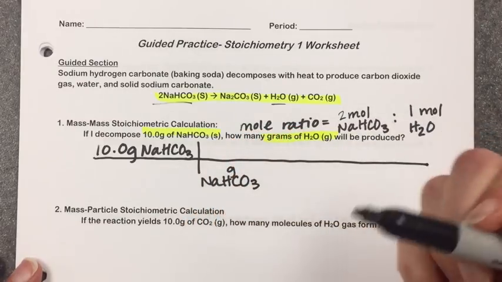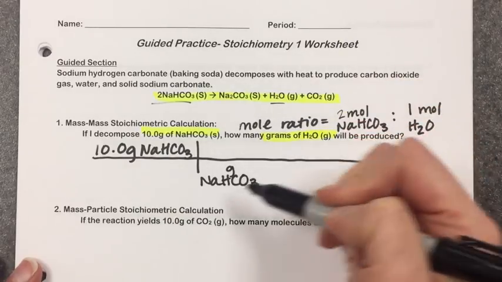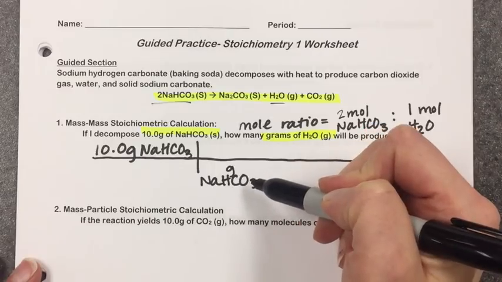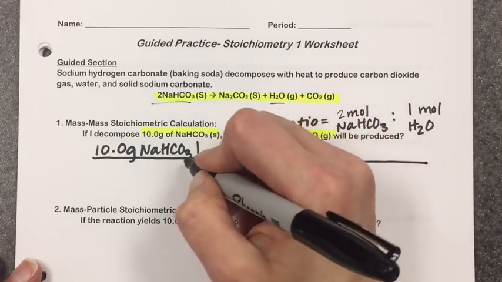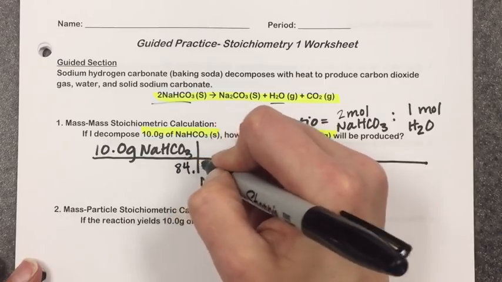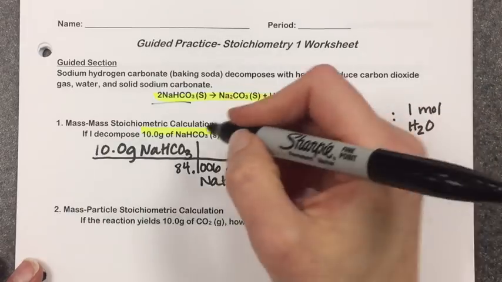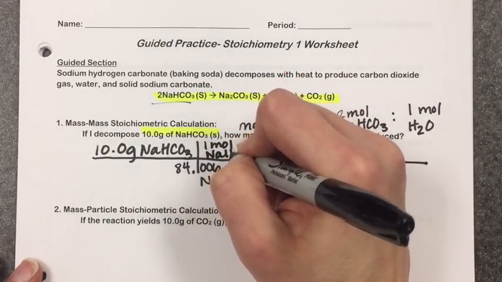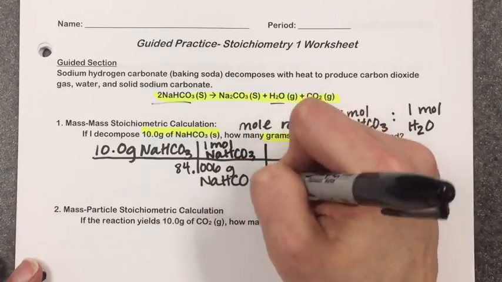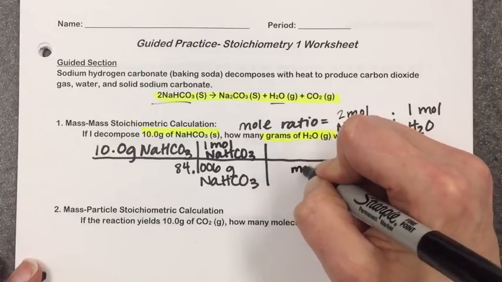Okay, now we're using the molar mass of this substance, which comes from the periodic table. If I add together sodium, hydrogen, carbon, and 3 oxygens, I actually get the number 84.006. I kind of ran out of room, but that's the number that goes on the bottom. And that is equal to the mass of 1 mole of NaHCO3, sodium bicarbonate. Now, I got to keep going, so let me go ahead and drop down the unit, just like always.